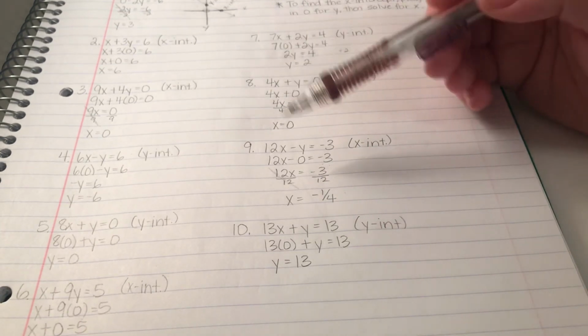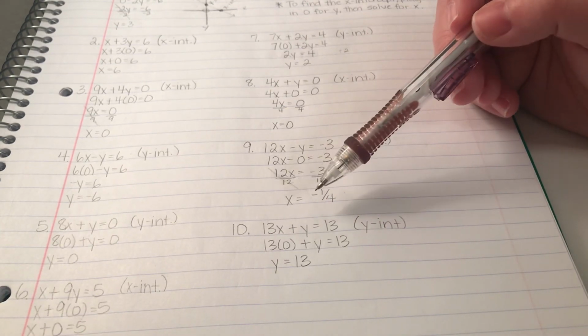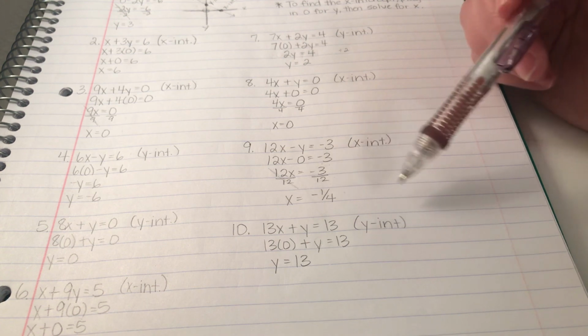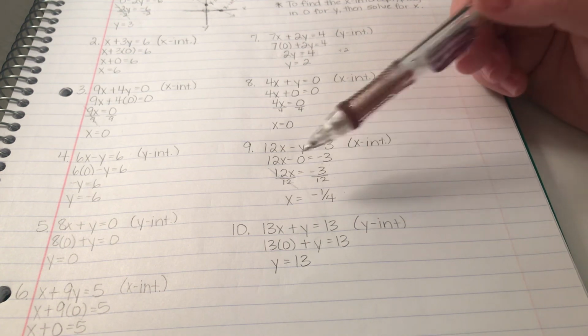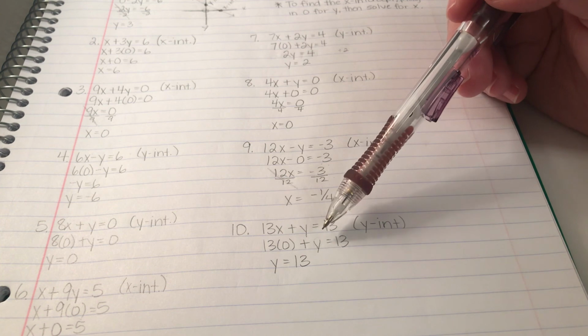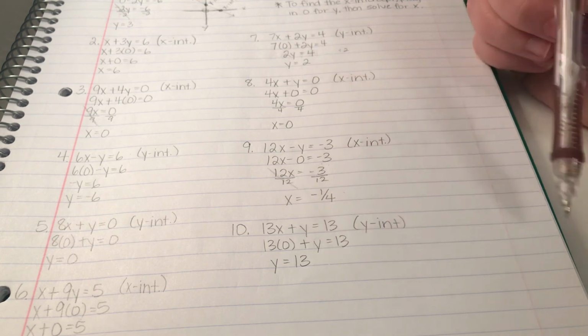And our last sample problem, number 10. 13x plus y equals 13. We're looking for our y-intercept. So we plug in 0 for x, which would leave us with y equals 13. And that's our final answer.